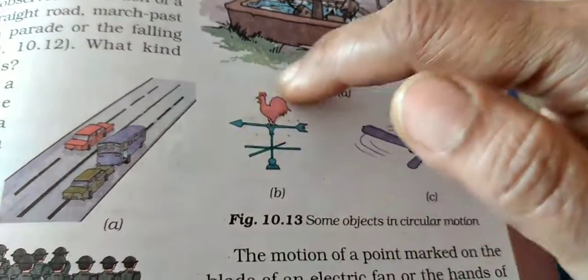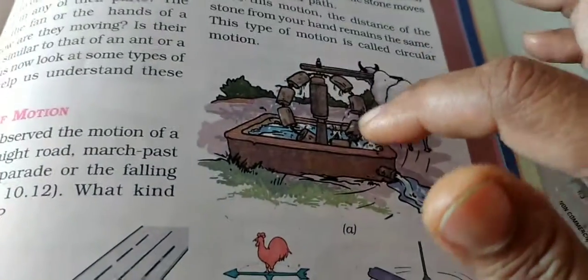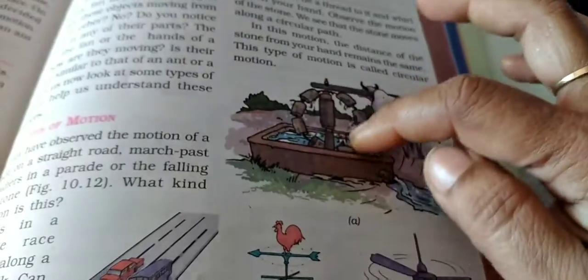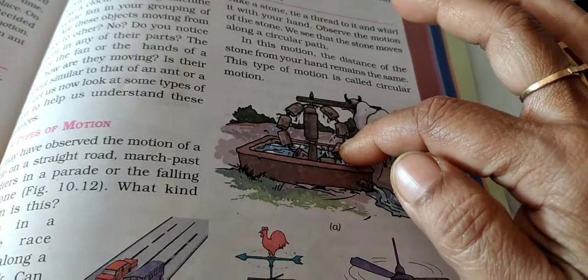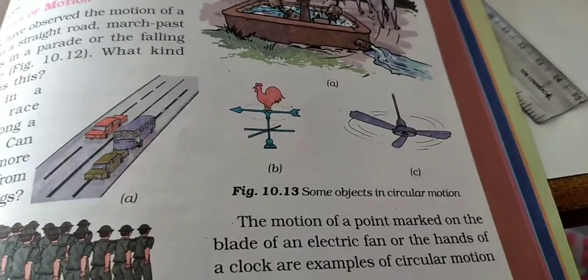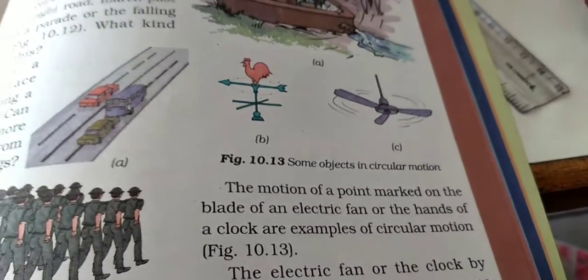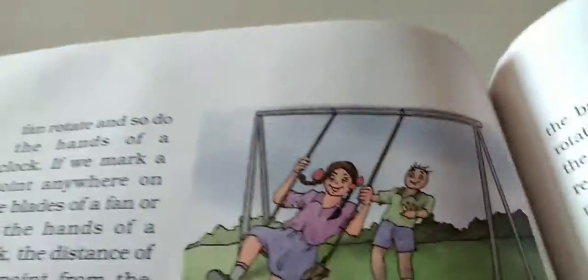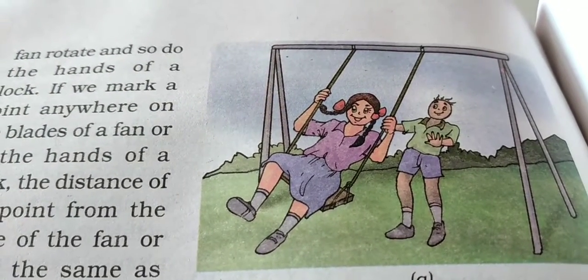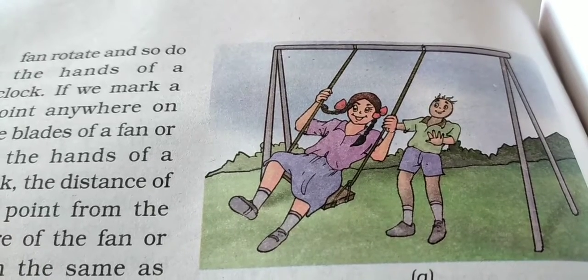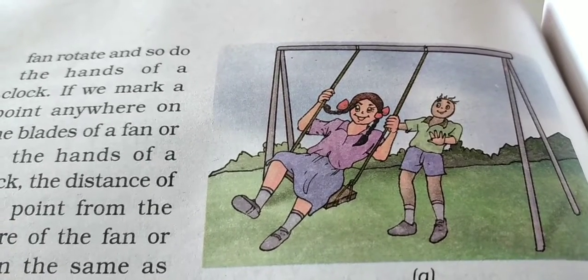The arrow of the windmill rotates like this. Then here you can see this is moving in a circular motion. Then the hands of the clock also move in a circular motion. Then when you are sitting in a swing, the movement of the swing is to and fro, and this motion is called oscillatory motion.